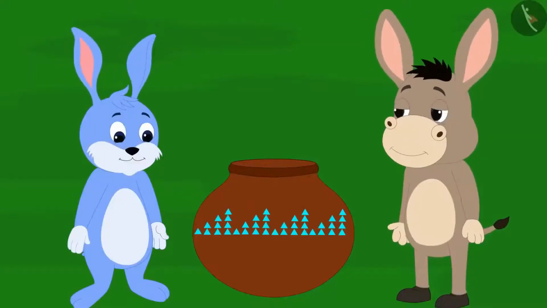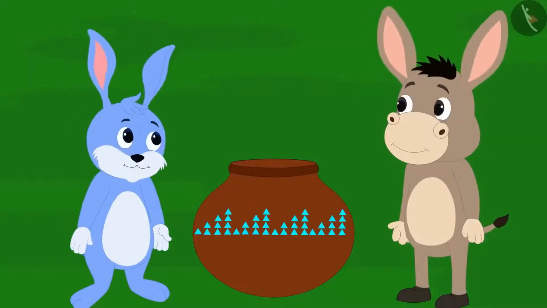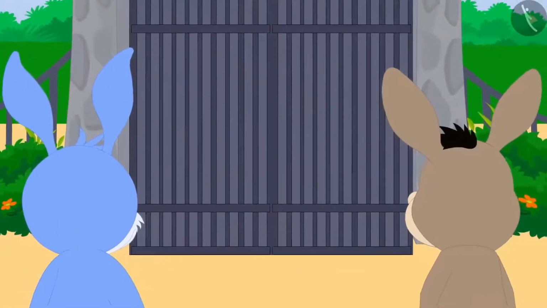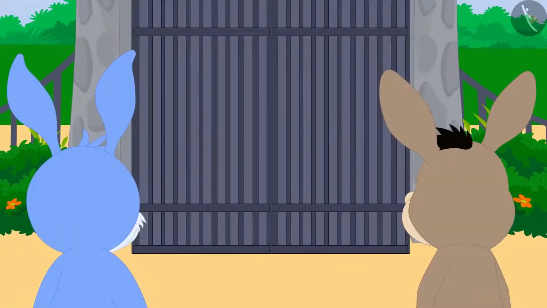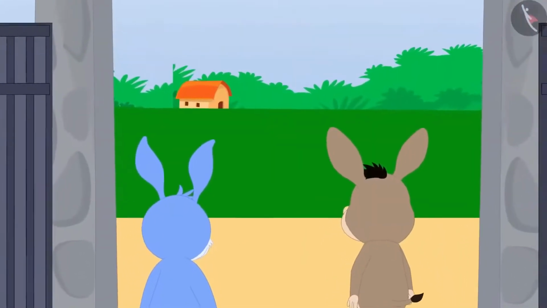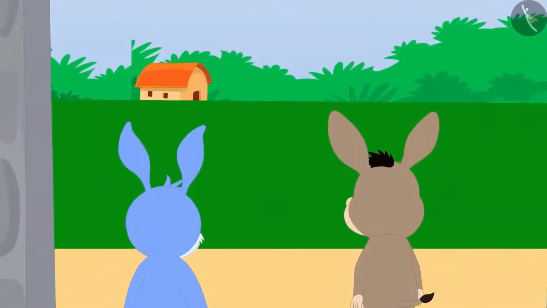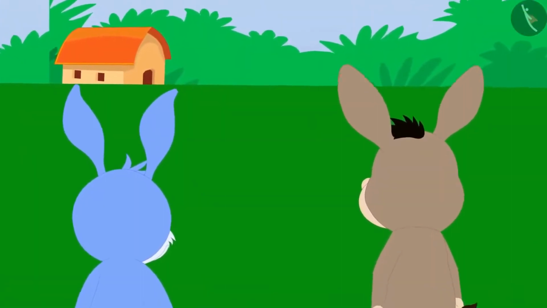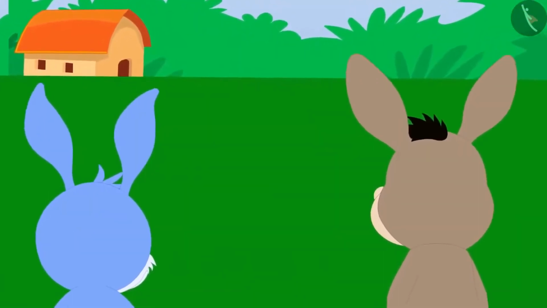This time, as soon as Bunny and Bhola completed the pattern of the pot, the exit gate appeared in front of them. Bunny and Bhola both rushed out of the jungle excitedly through this exit gate.